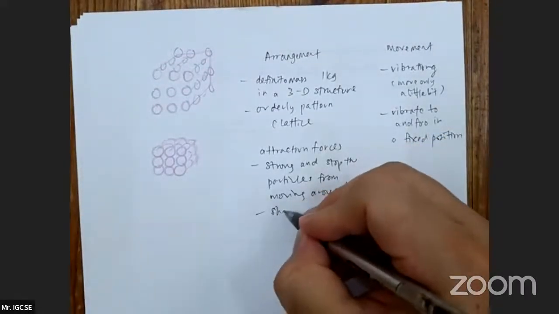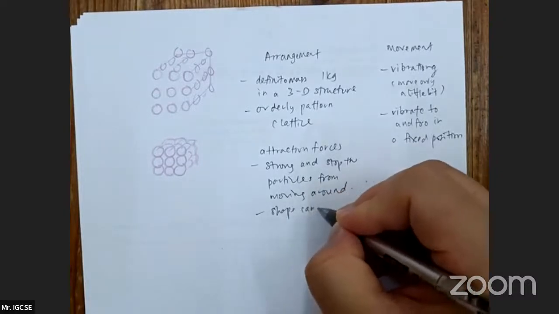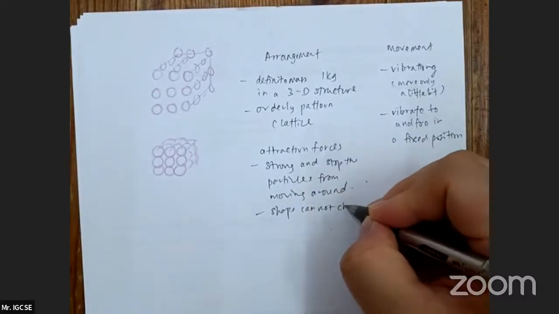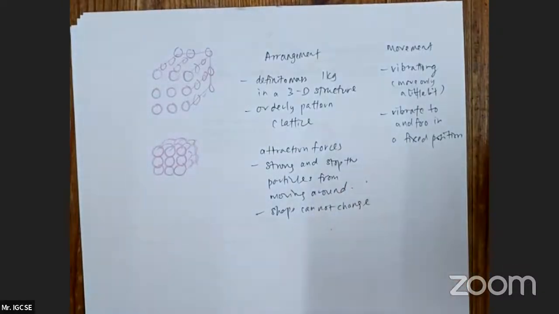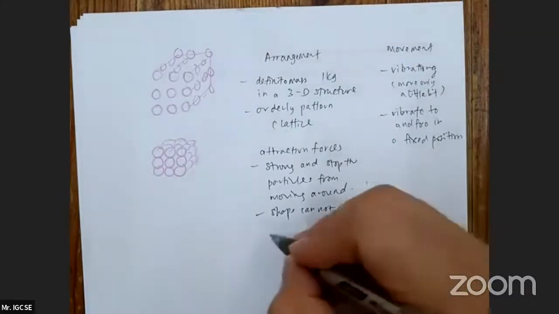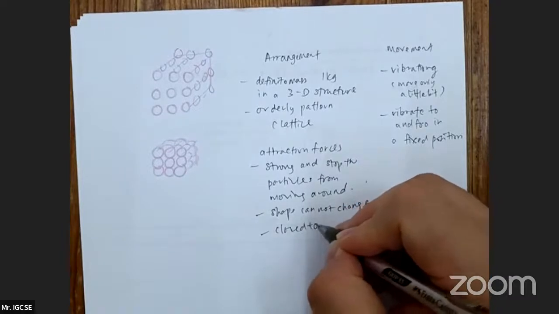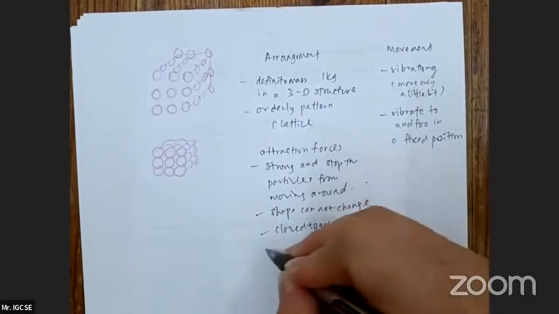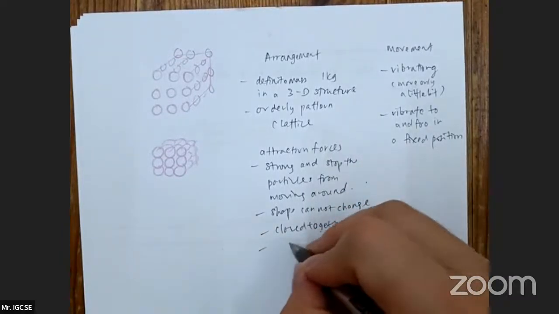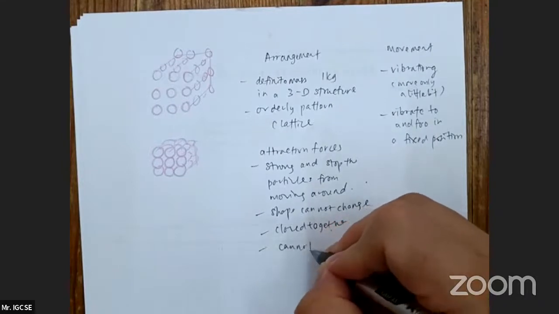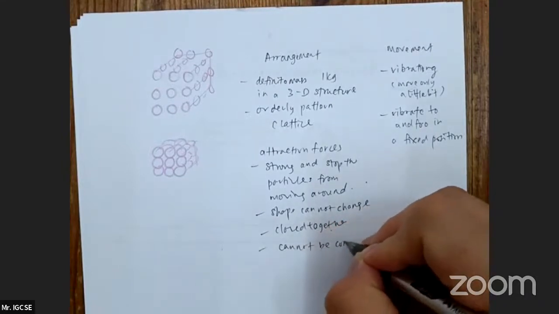The shape cannot change, and they are close together, so they cannot be compressed.